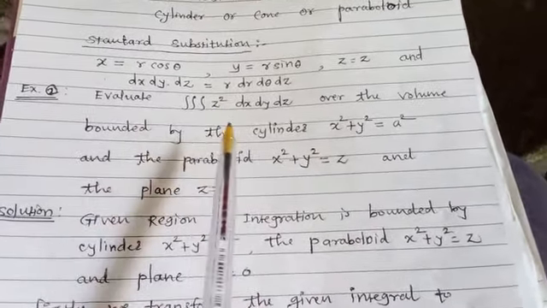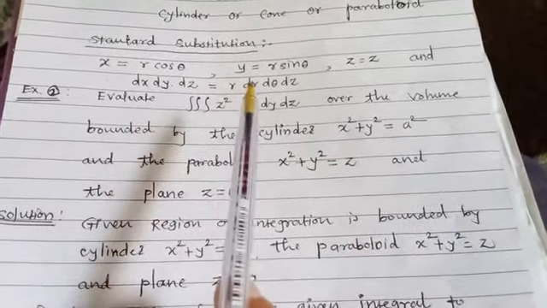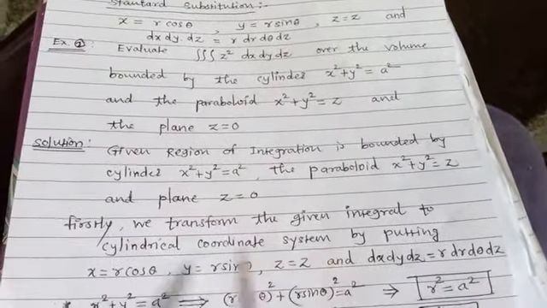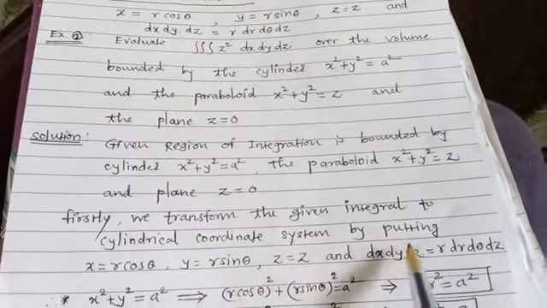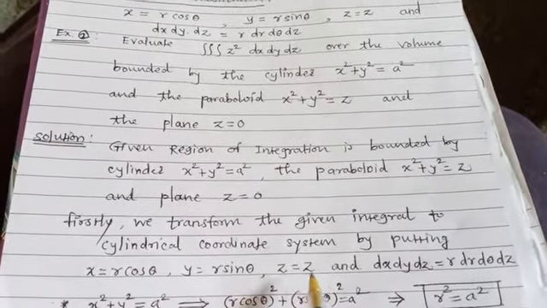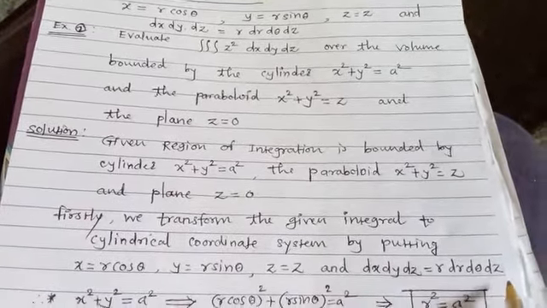So first of all we are converting this Cartesian coordinate system into the polar coordinate system, that is cylindrical coordinate system. So for this, first of all we transform the given integral to cylindrical coordinate system by putting x equals r cos theta, y equals r sin theta, z equals z, and dx dy dz equals r dr d theta dz.